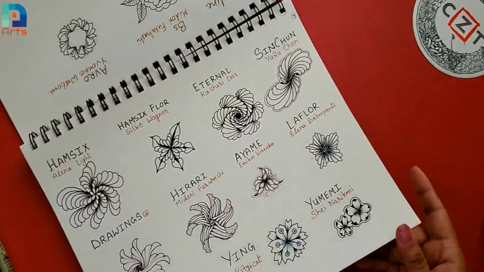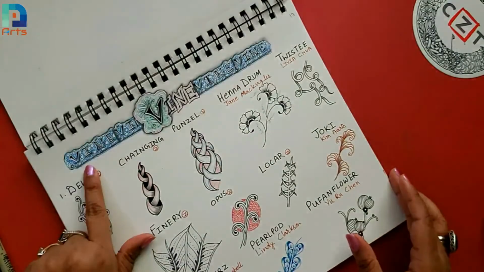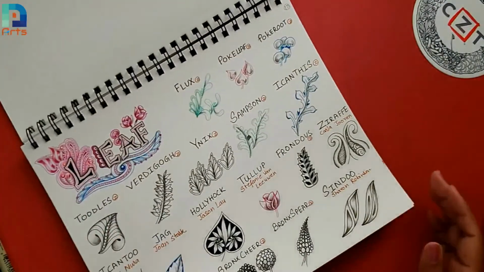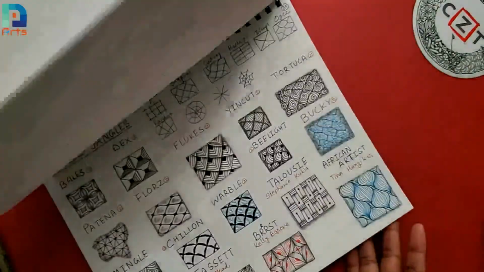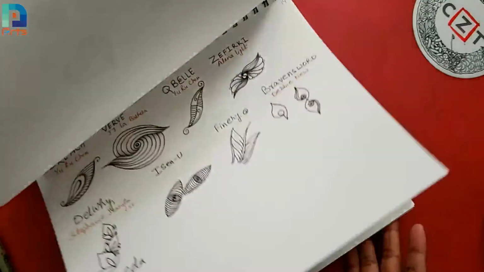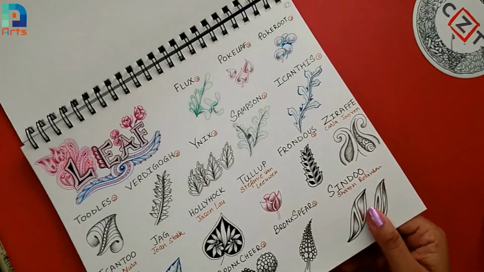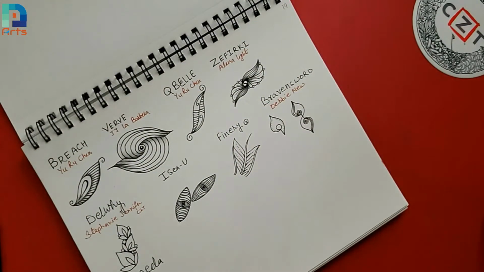Then all the tangles we have added are the blossom tangles. Then the vine category. Then the leaf category. And that's how there are lots of categories. If you have not seen the Tangle Marathon and have not made this journal, you can go ahead and look into that. So let's add this Fine Cog tangle in our journal because we haven't done it yet.